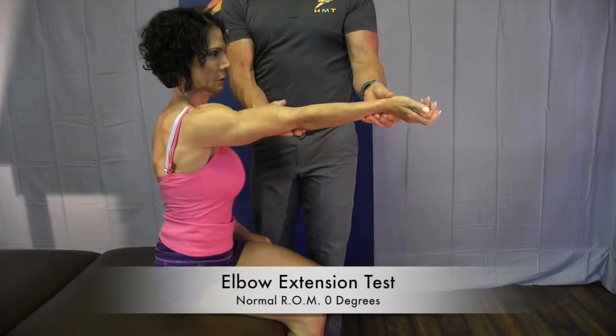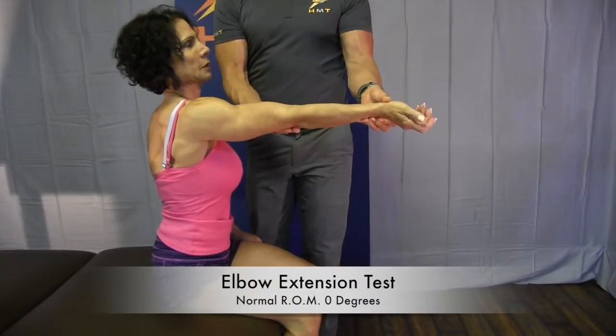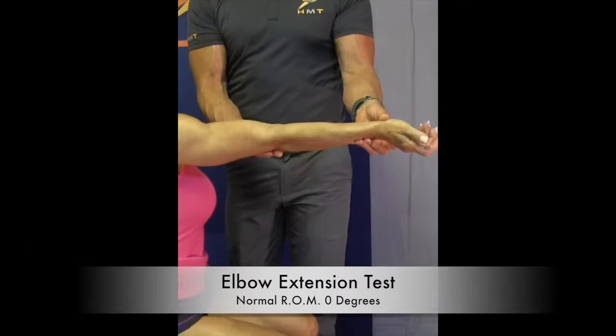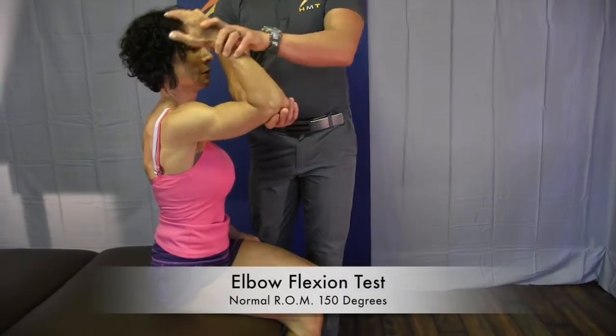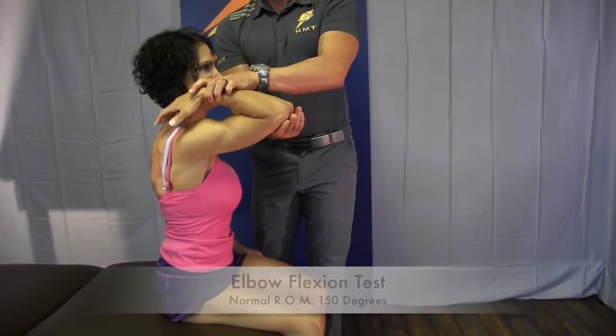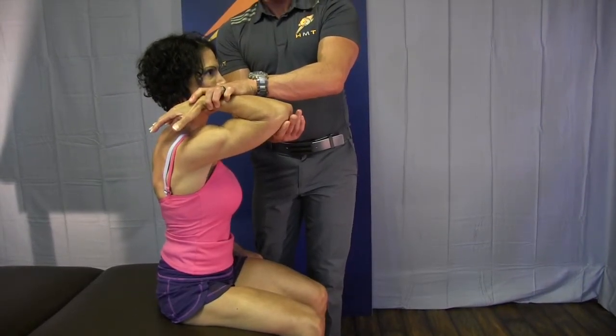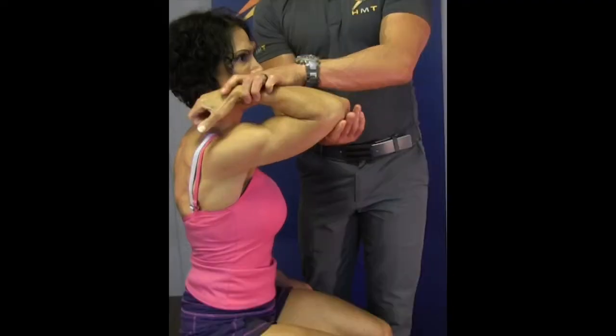Elbow extension test, normal range of motion is 0 degrees. A positive elbow extension test is whenever the tested person cannot fully extend their elbow to a straight arm in 0 degrees. An elbow flexion test, normal range of motion is 150 degrees. A positive elbow flexion test is whenever the tested person cannot flex and bend their elbow 150 degrees.